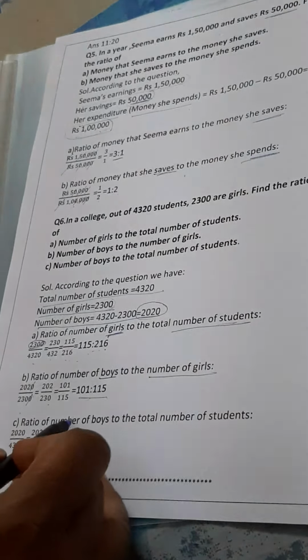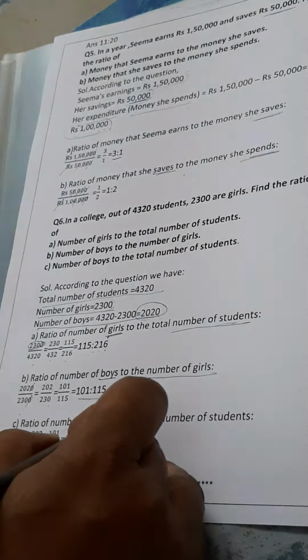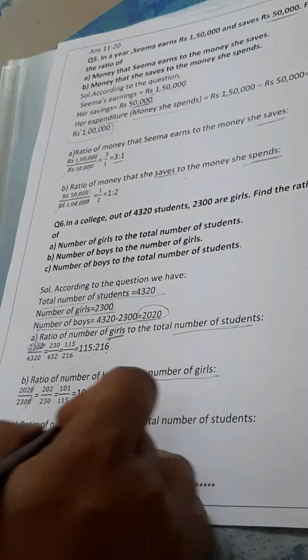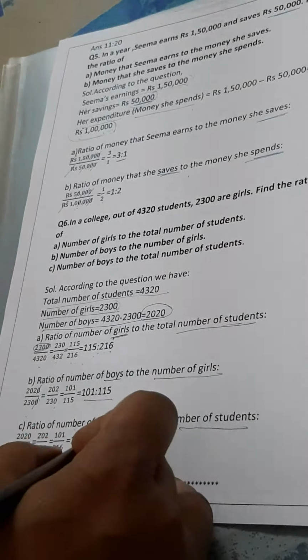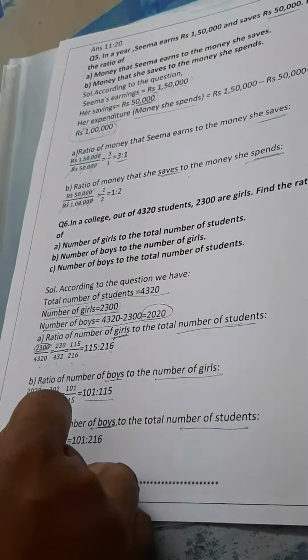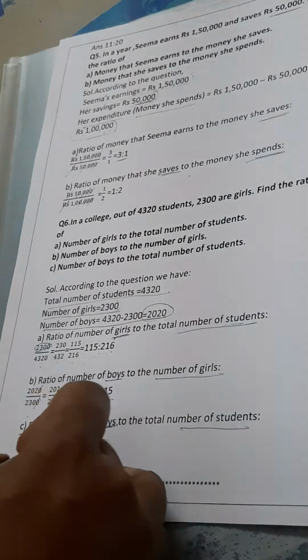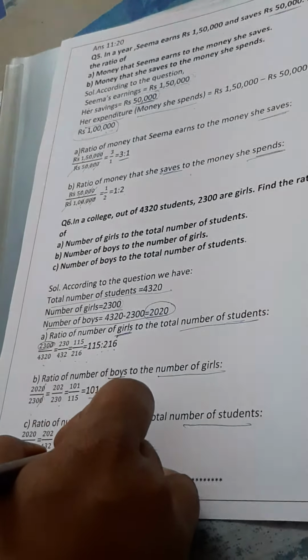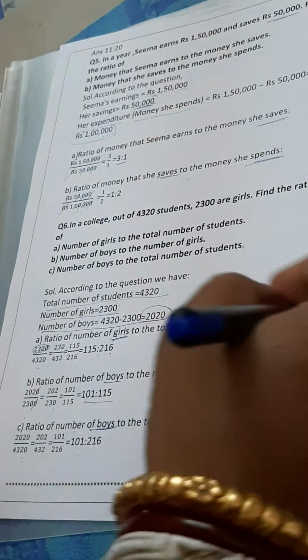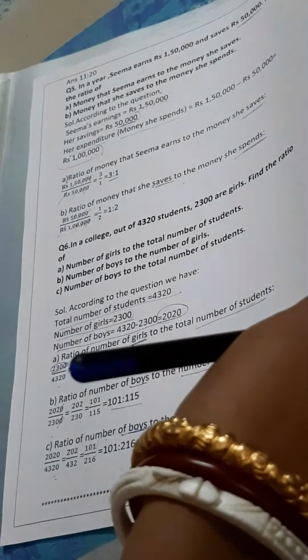And ratio of number of boys. Always keep in mind, first thing numerator, second thing denominator. Clear? So, number of boys is 2020 upon 4320. Finally, divisible by 2 and we got how much? 101 is to 260. Okay, thank you.